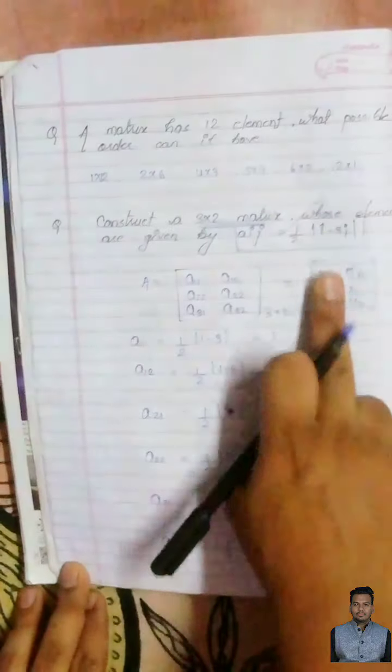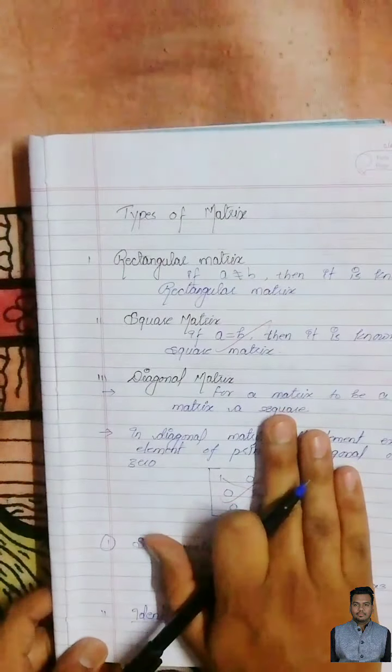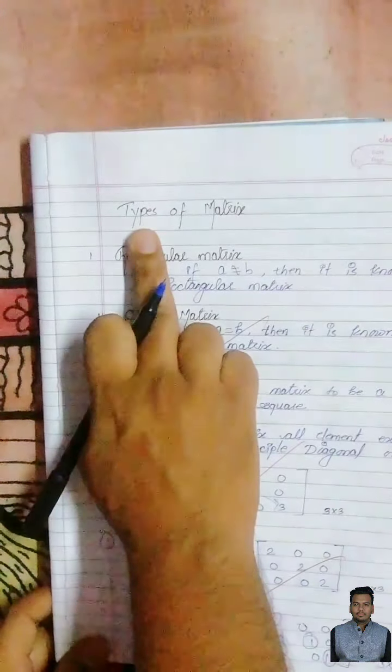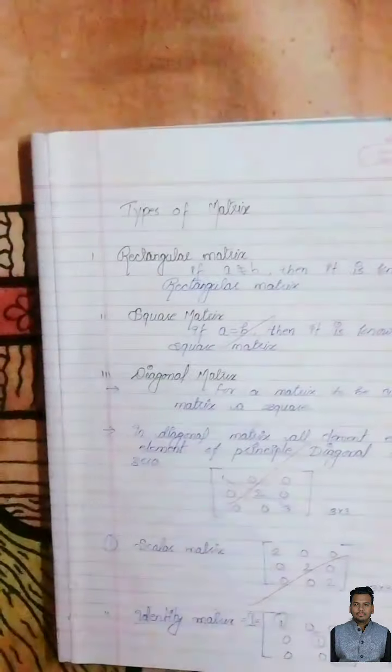Now coming to another topic, which is types of matrix. Okay, so we are going to start another topic, that is types of matrix. The first matrix will be the rectangular matrix. Here you can see the rectangular matrix.